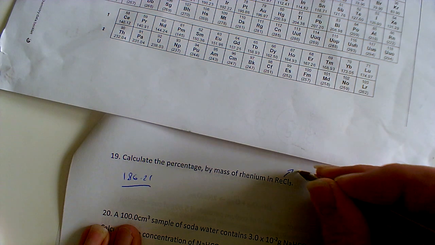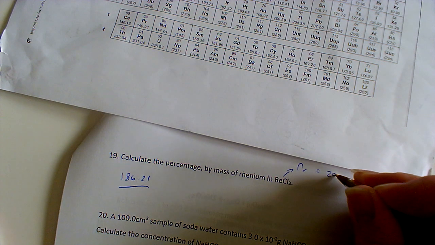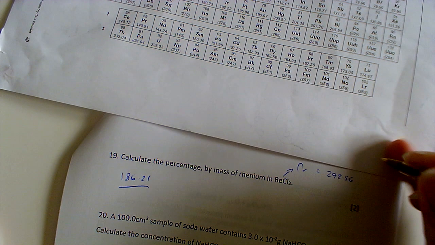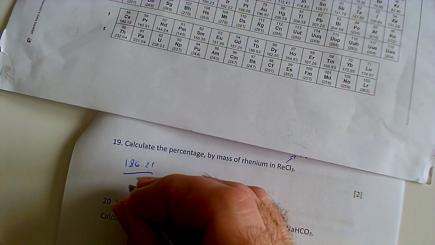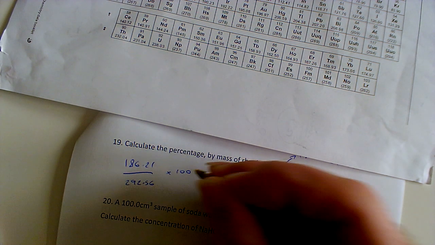The Mr of this whole thing is basically 186.21 plus 3 times 35.45. So that comes to 292.56, when you add them all together. So that's divided by 292.56 and then times 100.